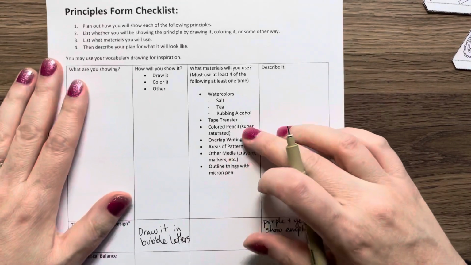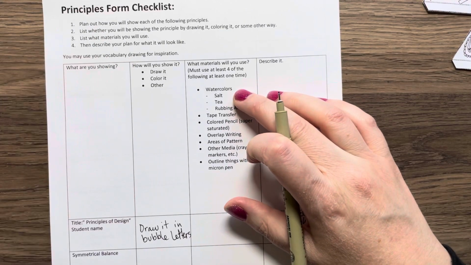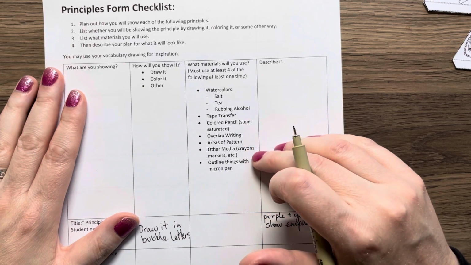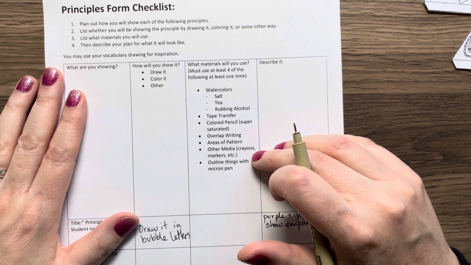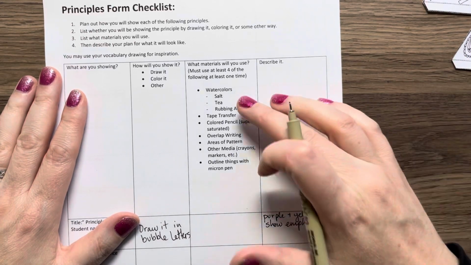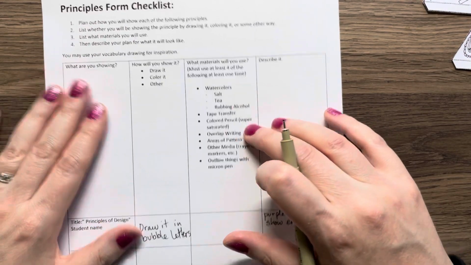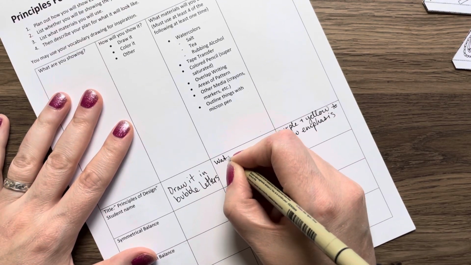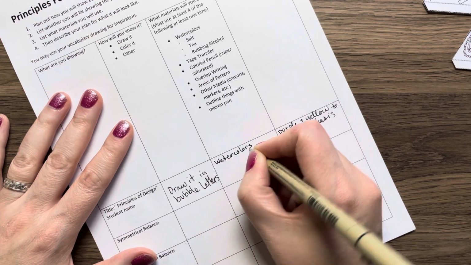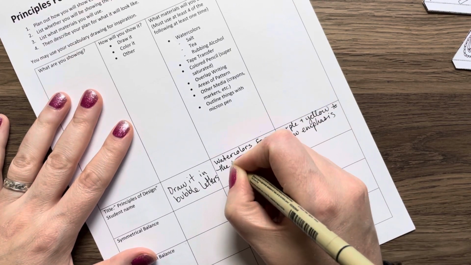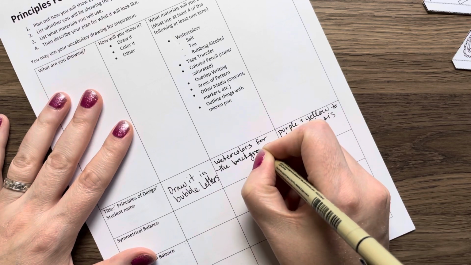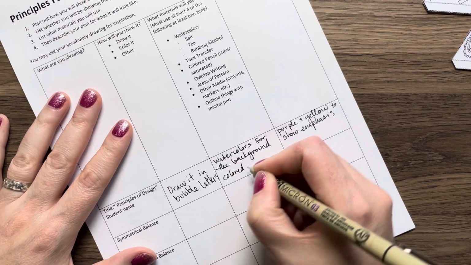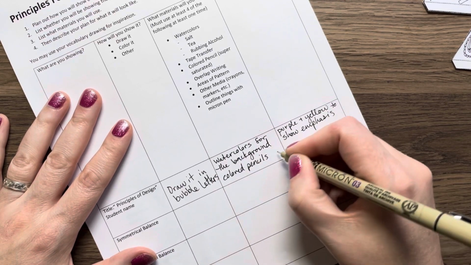But for what do I want to do? So I could use watercolors. If I happen to have watercolors, I could do that. Or I could do the colored pencil. Or if I have some type of other media that I want to use, I could do that too. Now, I really like working with watercolors and pencil together. So I think I'm going to paint, I'm going to use watercolors for the background. And then I'm going to use colored pencils for the yellow letters.